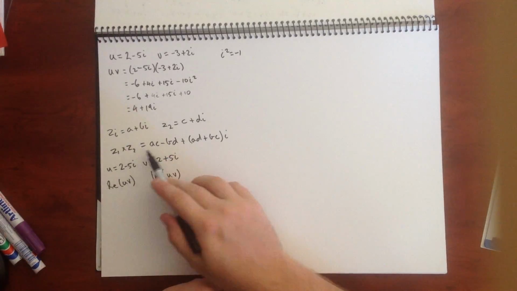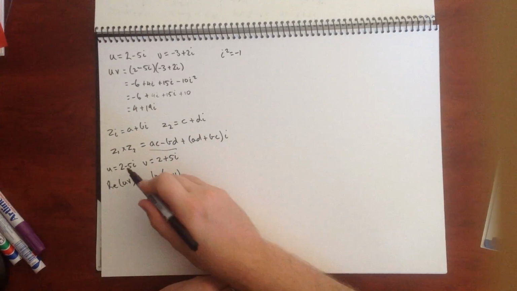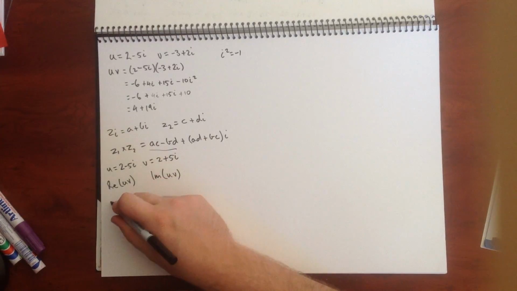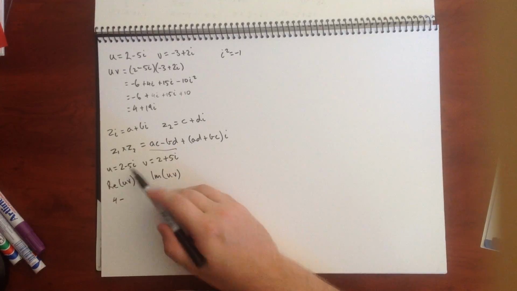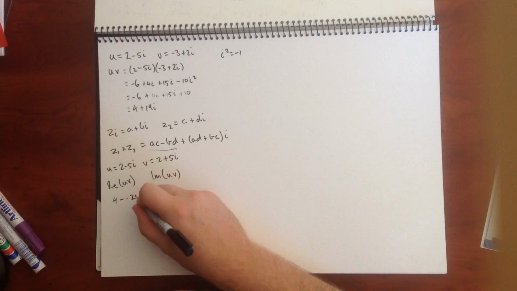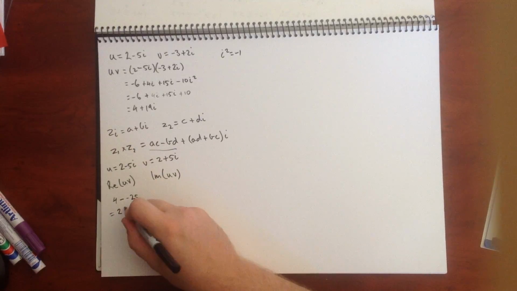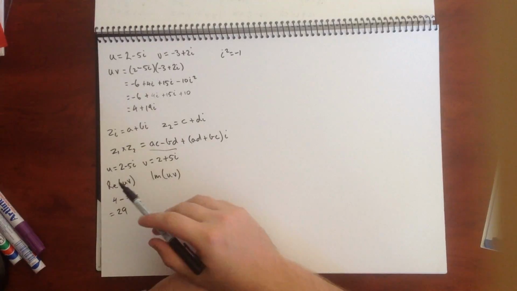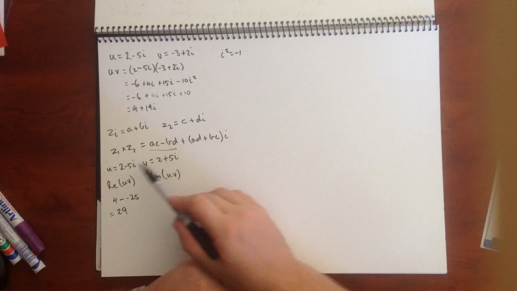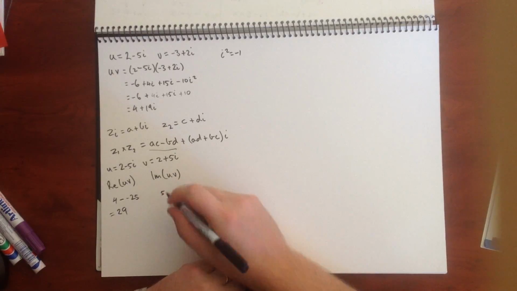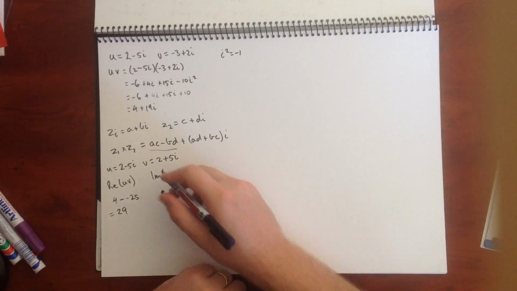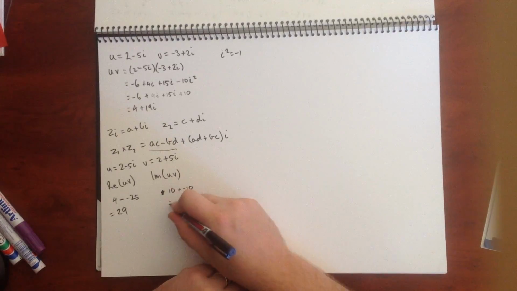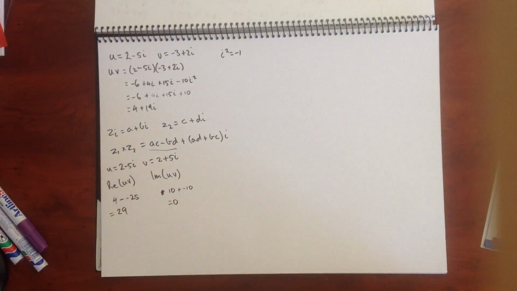The real part is given by ac take bd. So a times c is 4, take b times d, minus 5 times 5 is negative 25, which gives us positive 29. The imaginary part is given by ad plus bc: 2 times 5 is 10, plus minus 5 times 2, which gives us negative 10. 10 take 10 equals 0. So we actually don't have an imaginary part when we multiply these two numbers together.